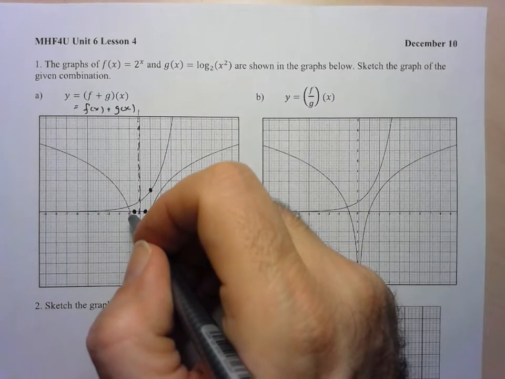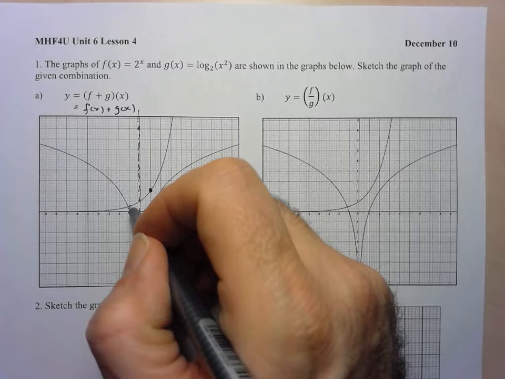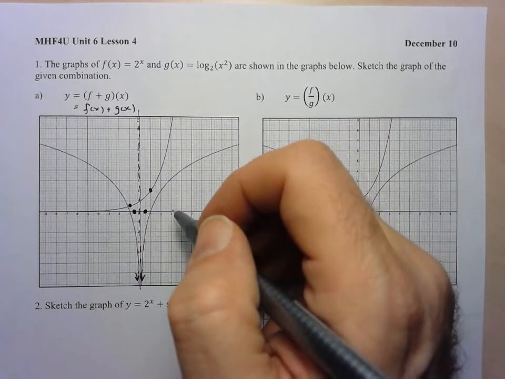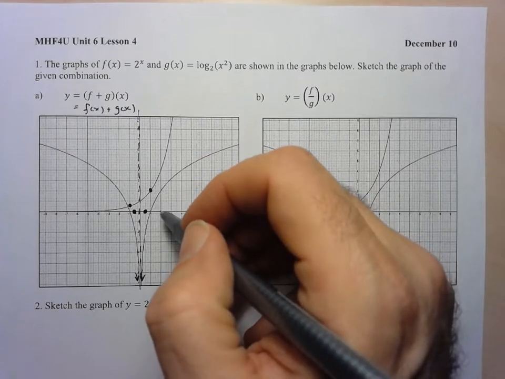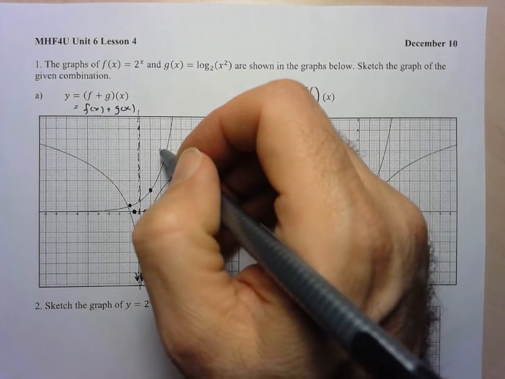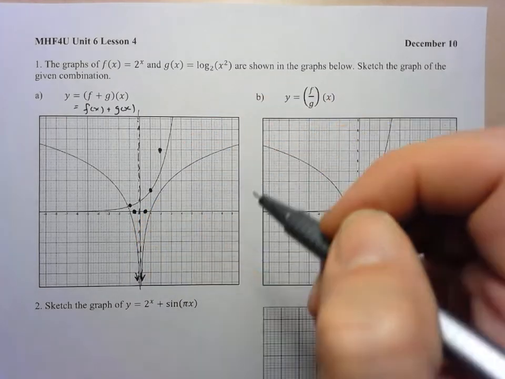Similarly here, g is equal to 0, so 0 plus whatever f is equal to. So there's another nice point. If you happen to find some nice ones, use them. Here you can see that at 2, they both have very nice values, 2 and 4, so 2 plus 4 is 6. Not completely necessary, but it does help you draw the graph.